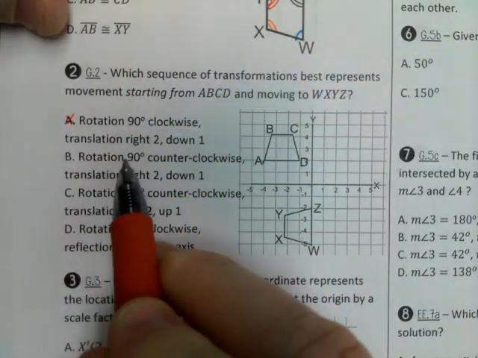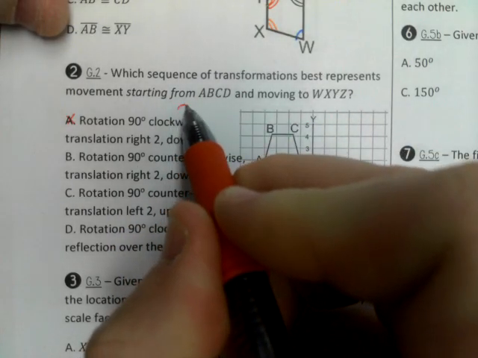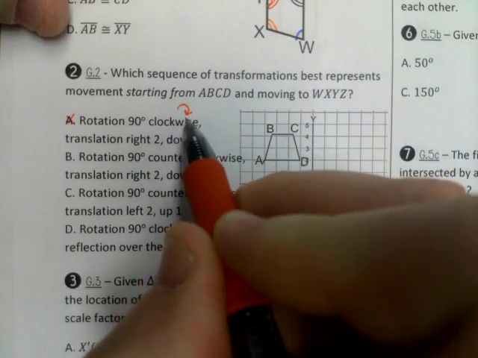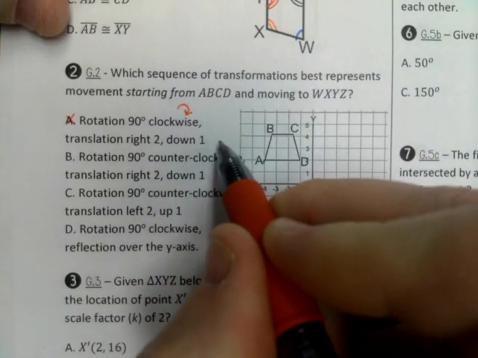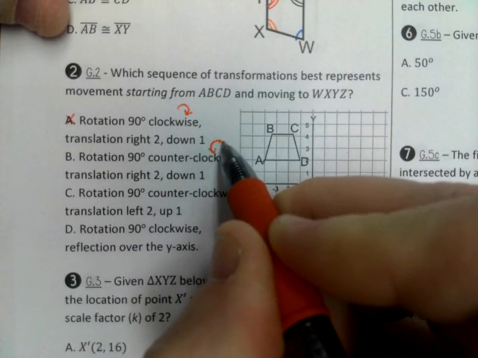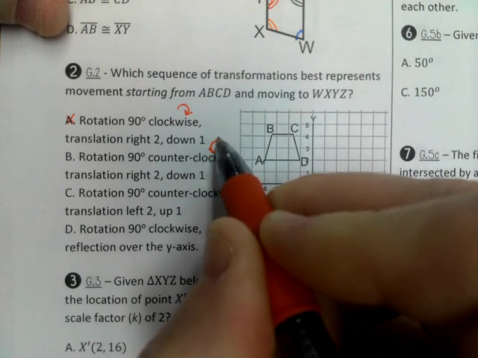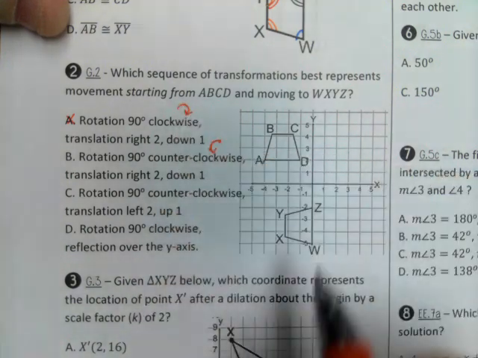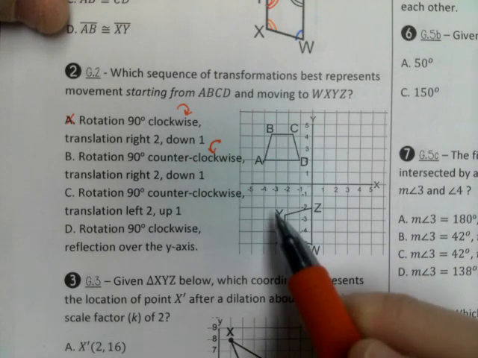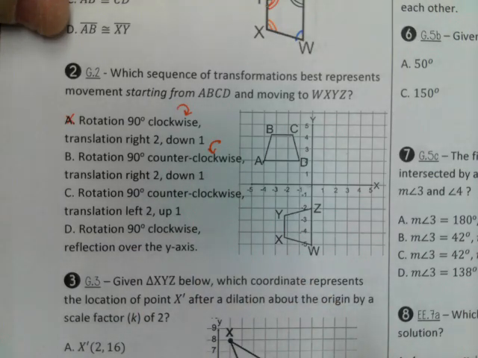What about B? Let's rotate it 90 degrees counterclockwise. So clockwise, remember, goes as the clock goes to the right from noon to 1 to 2 to 3 and so on, while counterclockwise starts and goes the other direction from noon, goes backwards to 11, to the left from your top as opposed to that way. So if I go from here counterclockwise, I'm taking it down into this quadrant right here, and then can I go right 2, down 1 to get to corresponding points?